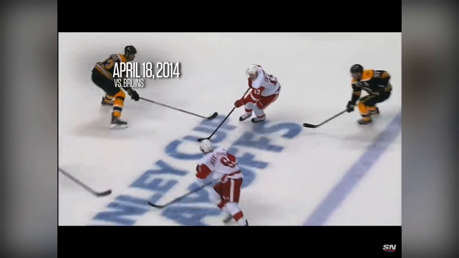So Datsuk, instead of trying to beat Chara one-on-one, which doesn't happen too often, he's going to gain access over the zone. He's going to see his teammate Abdelkader middle lane driving, and he's going to use that space in behind the driver to cut.